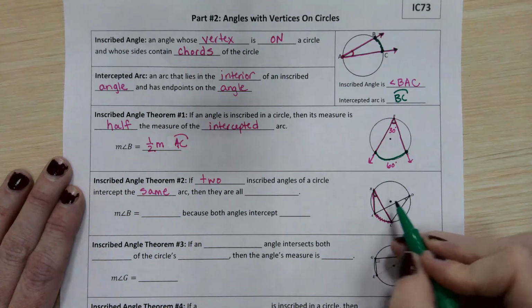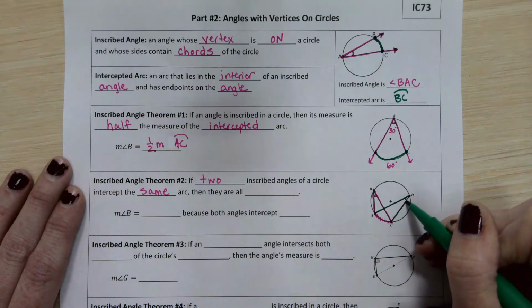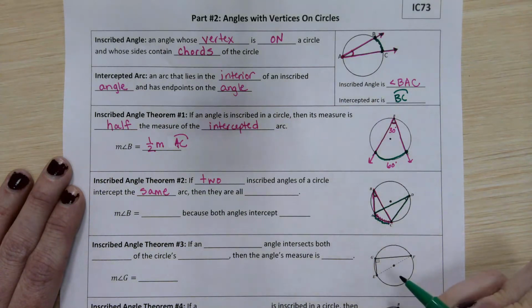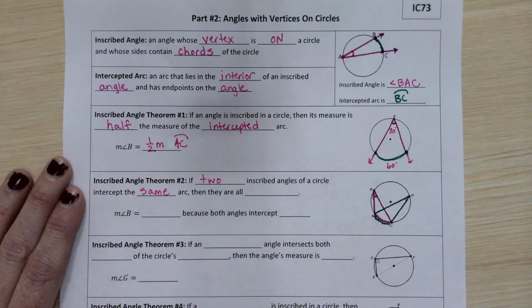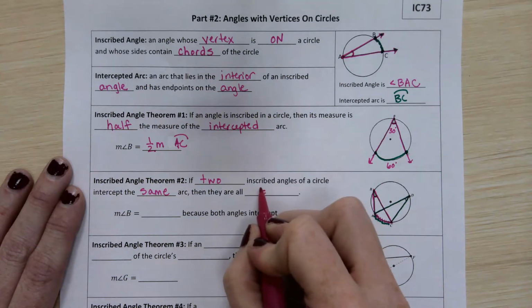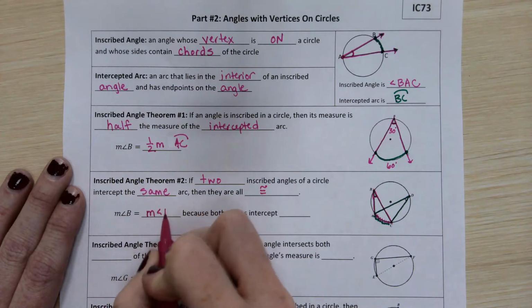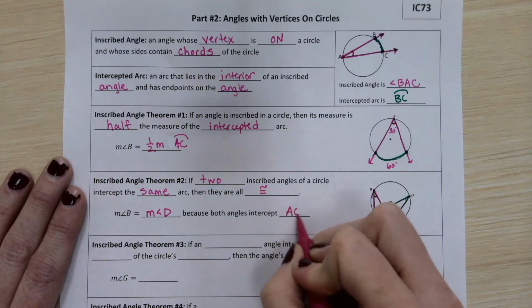Angle D over here is connected to chord AD and chord CD, intercepts the same arc. Well, if they intercept the same arc, then that means they're both half of the same number. So they must be congruent to each other. The measure of angle B will equal the measure of angle D in that picture, because both angles intercept that same arc, AC.